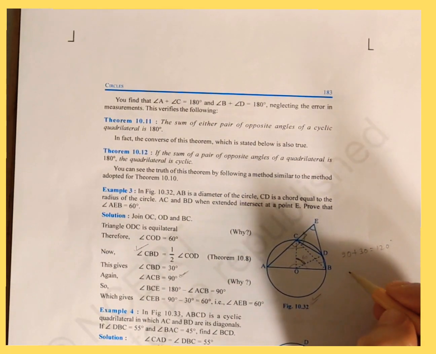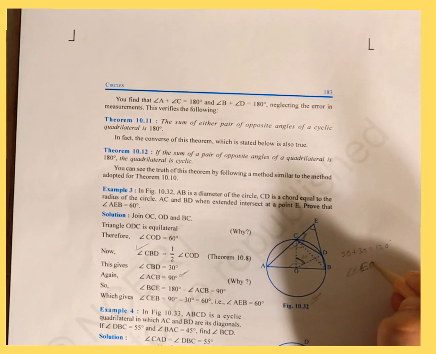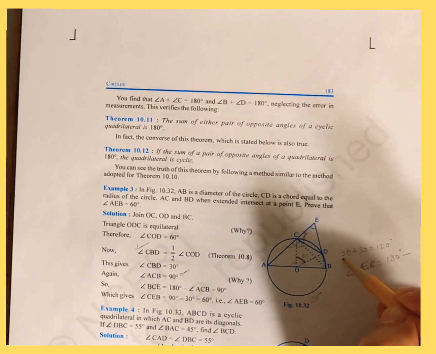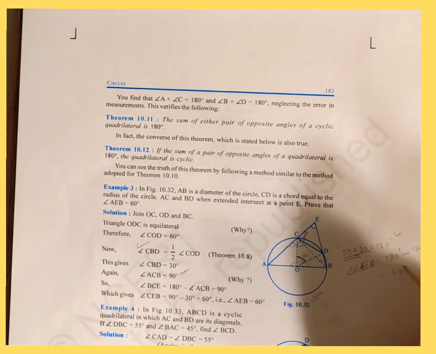So what will be angle CEB? That will be 180 degrees minus the sum of these two. The sum of these two is 120, so this will be 60 degrees.